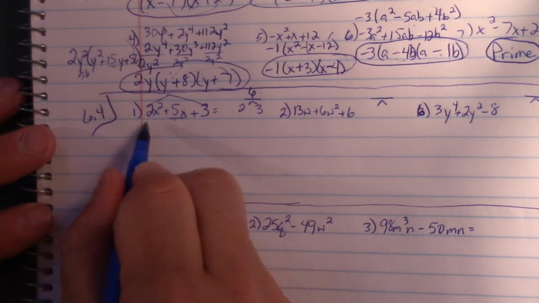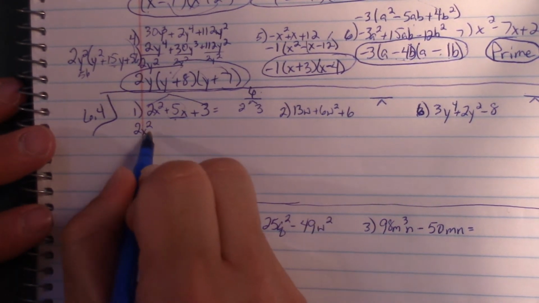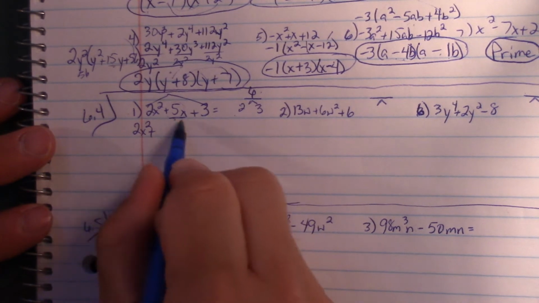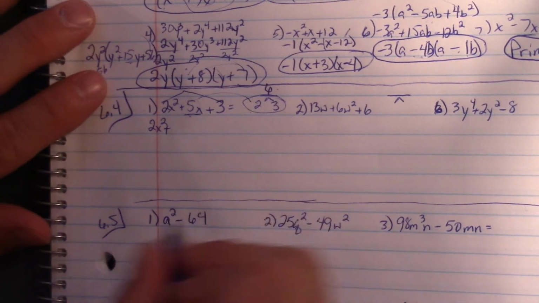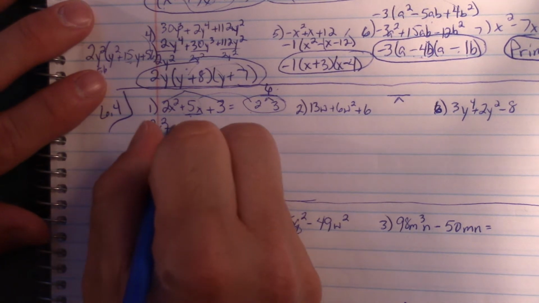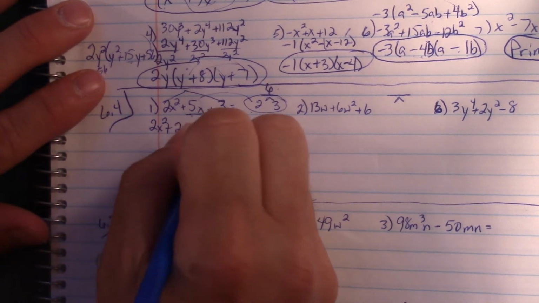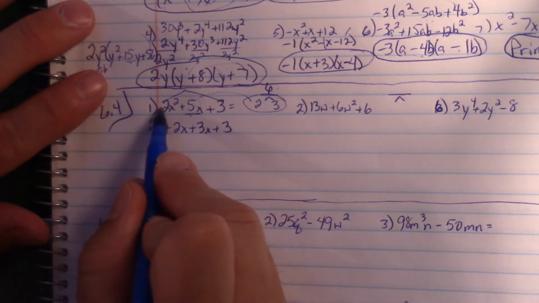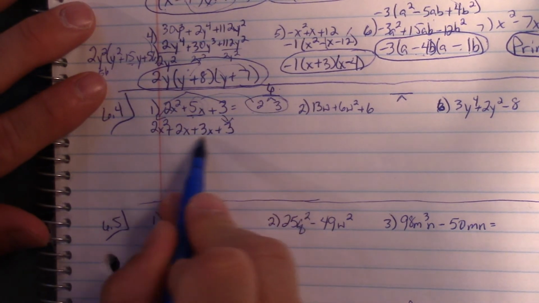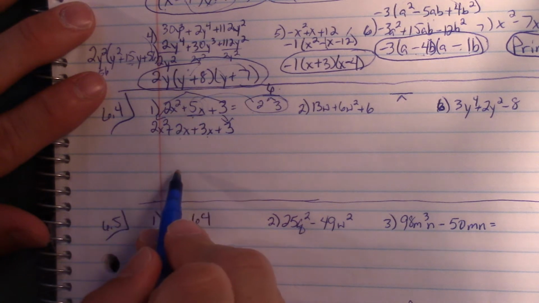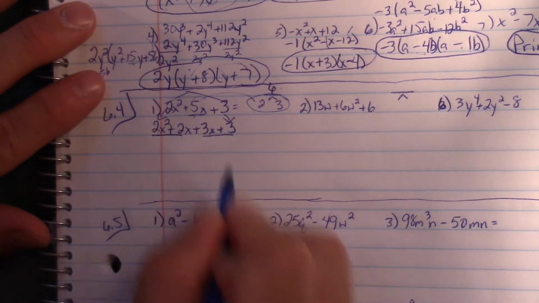And now all I'm going to do is just rewrite this. This is 2x squared plus, again, we're going to split that 5 into these 2 numbers. You're going to have to see this a few times before it makes sense, but in the book there's multiple examples too. 2x plus 3x plus 3. Again, that doesn't change, that doesn't change, and we split this up into the numbers we found. 2x plus 3x gives me 5x, because now I can group that.